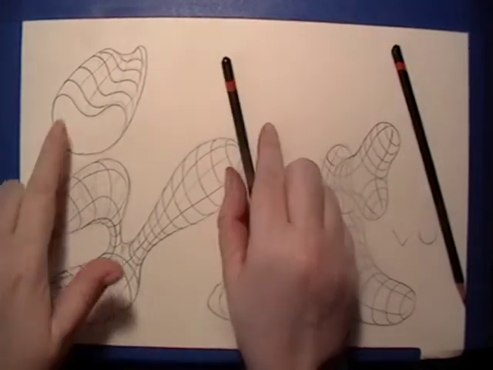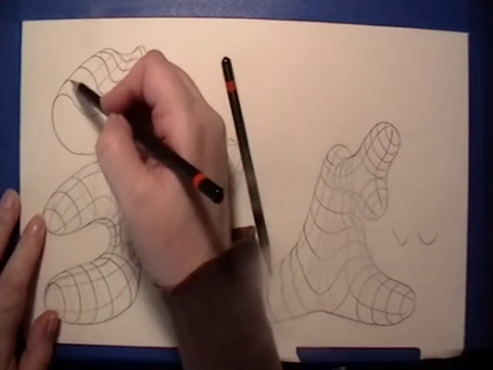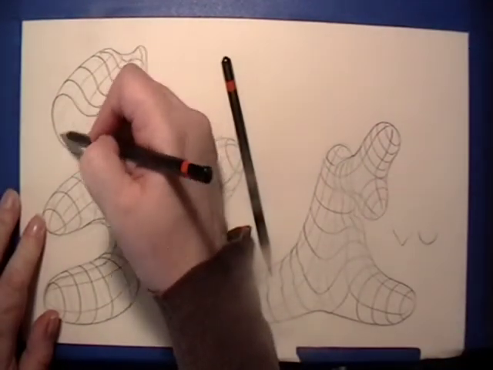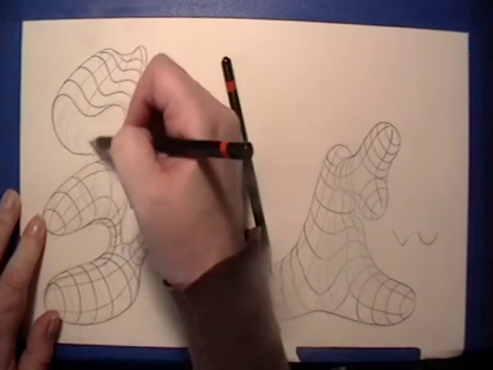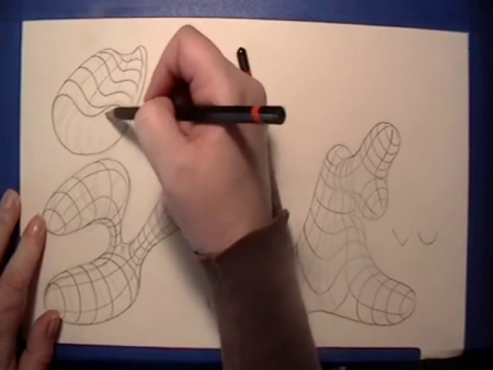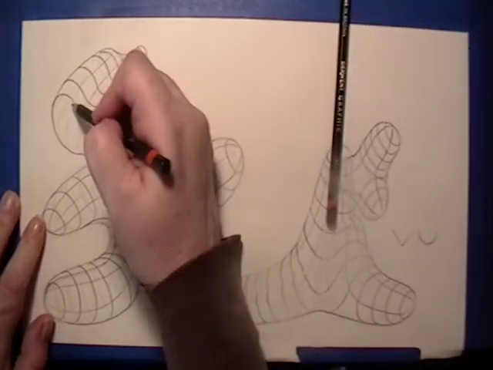And then if I wanted to make this look 3D, I can also add some shape down there.